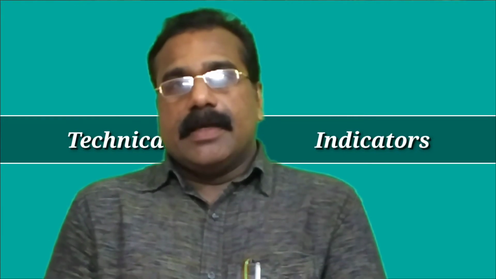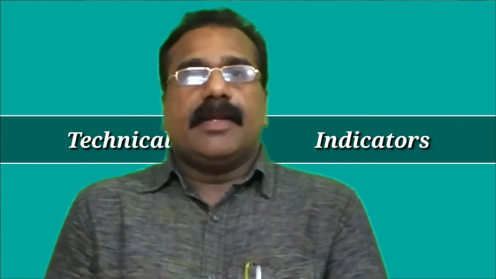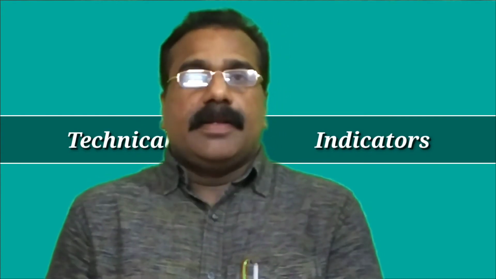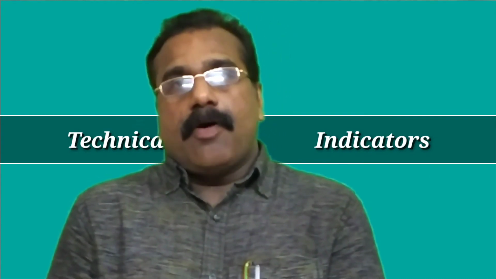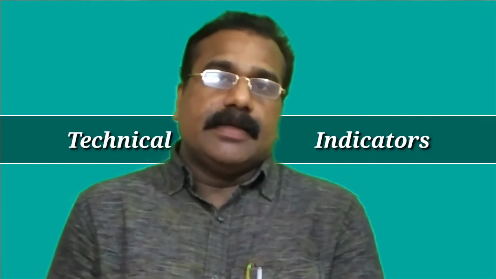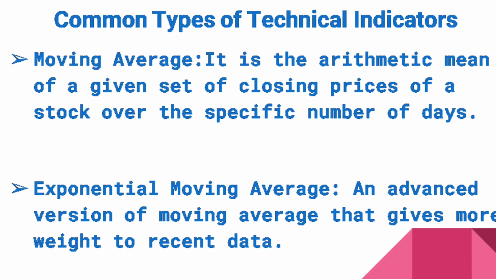Now we have to see some of the widely used common indicators in the market. Now we can see some of the popular indicators used by the technicians in the stock market. One is moving average. It is the arithmetic mean of a given set of closing prices of a stock over a specific number of days in the past, such as calculation of the simple average of the past 5 days, 10 days, 30 days, or 100 days.